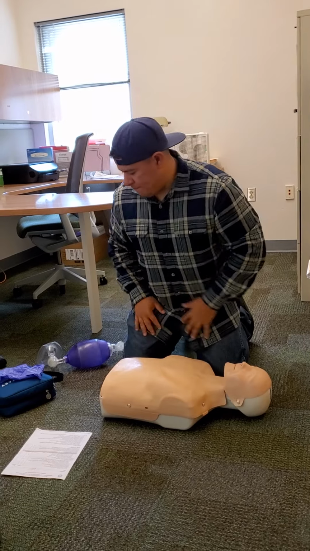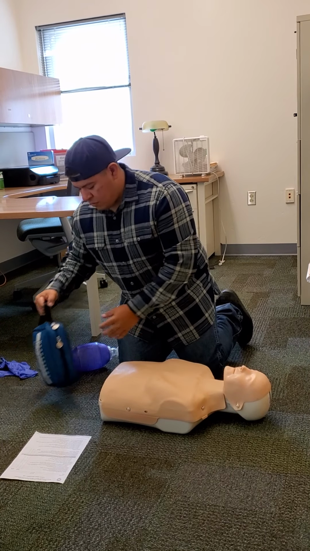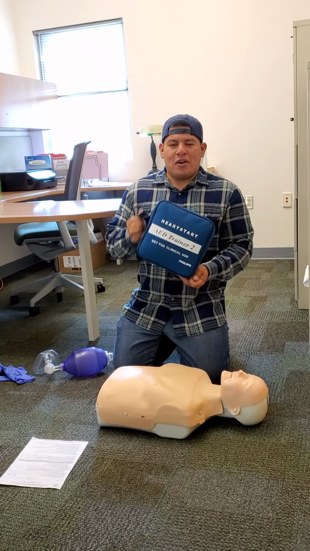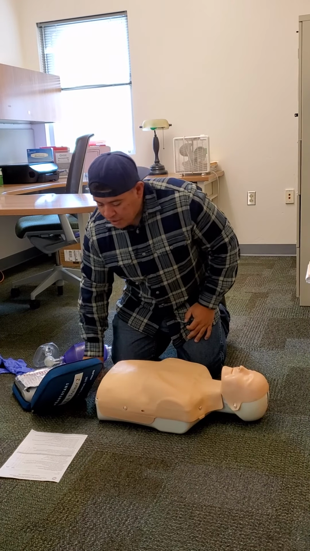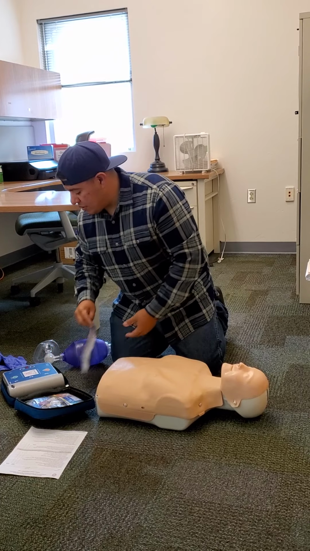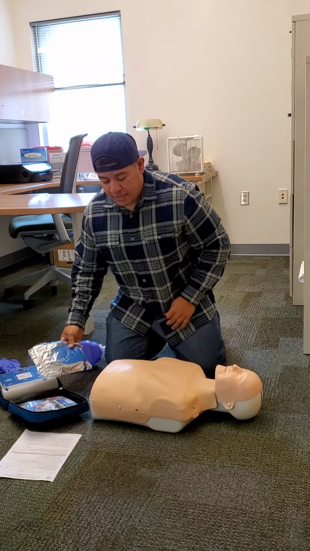Okay, so go ahead and bring your AED. So at this point, your partner will bring you your AED. And you will turn on your AED and follow its prompts, so it'll give you directions on exactly how to use it.